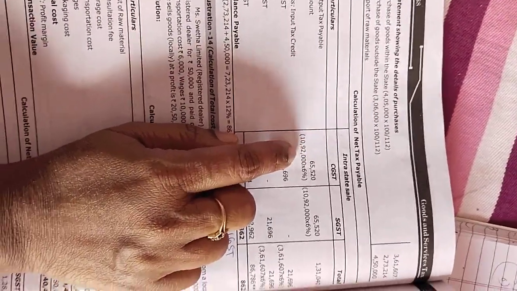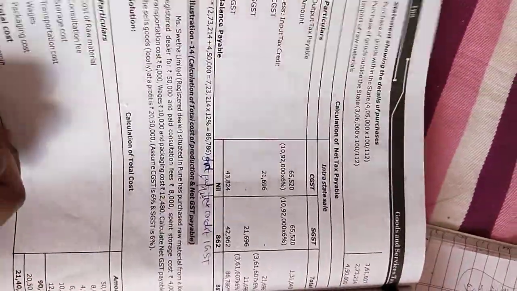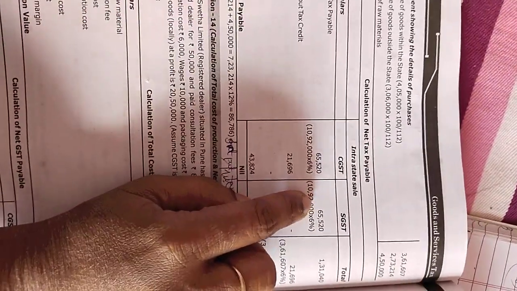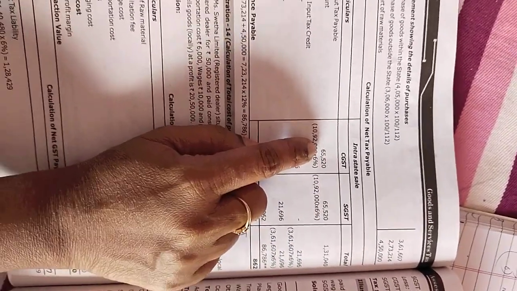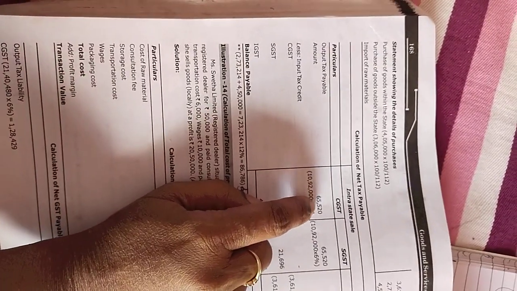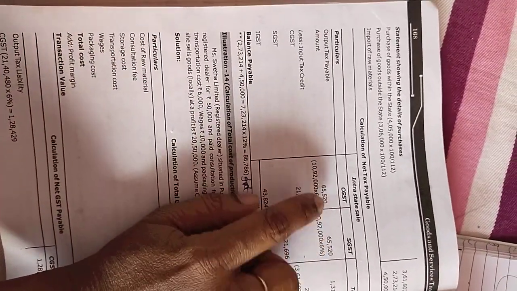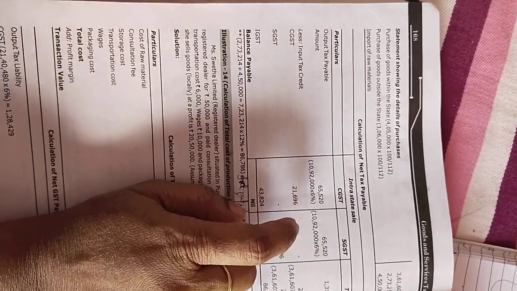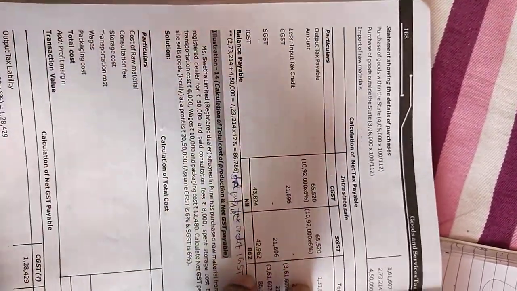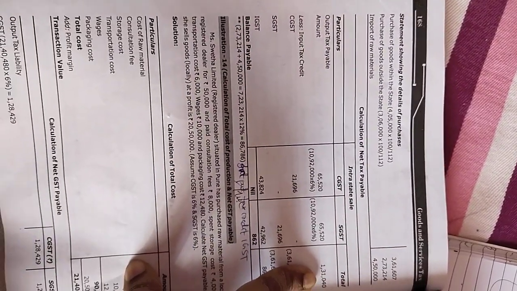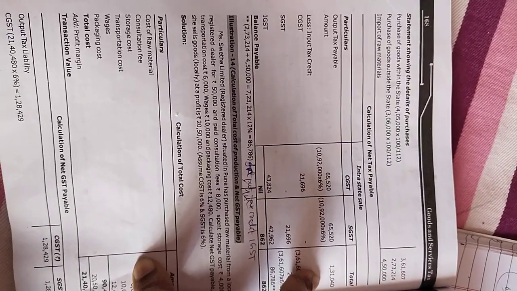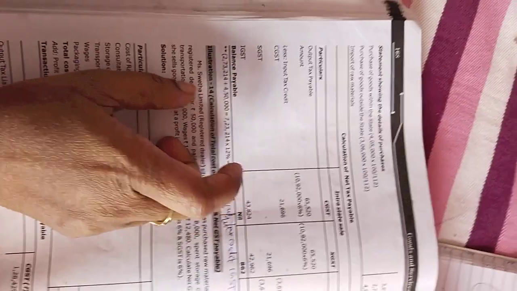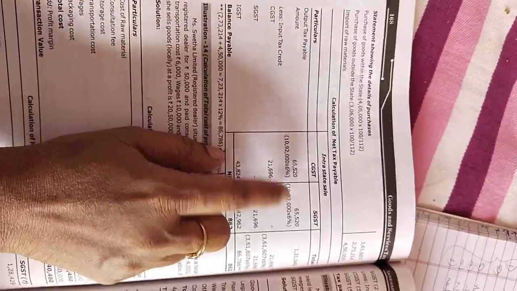So 10,92,000 into 6 divided by 100. Again same for SGST, 10,92,000 into 6 divided by 100. So you will arrive at an amount that is 65,520 for CGST and 65,520 for SGST. So you will total these two amounts and take it into consideration in the total column. As far as the sale is concerned, it's not made a mention with regards to IGST. So you only have the output tax payable with regards to central and the state. So only these two amounts are considered and you take it to the total column.